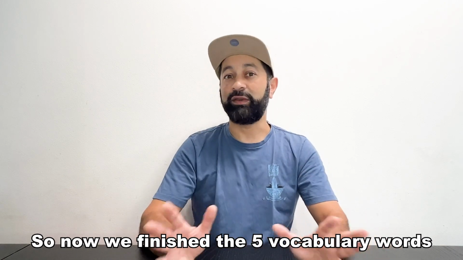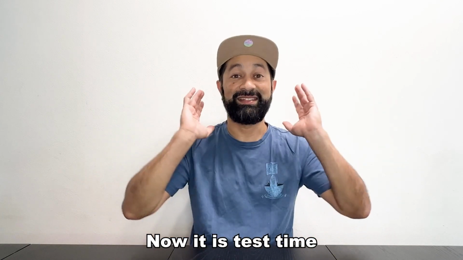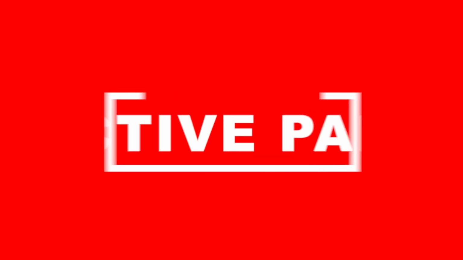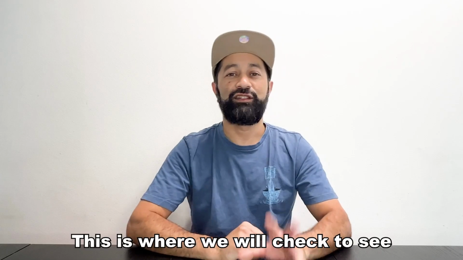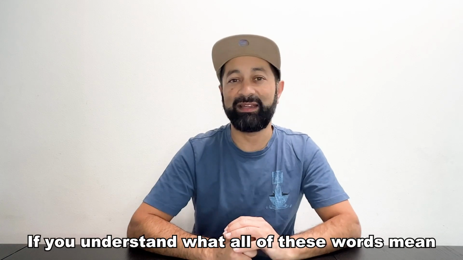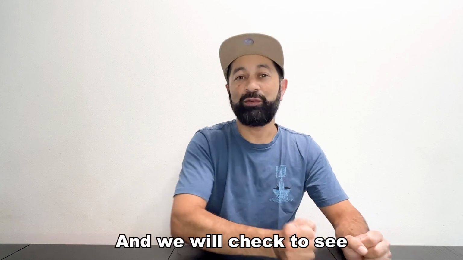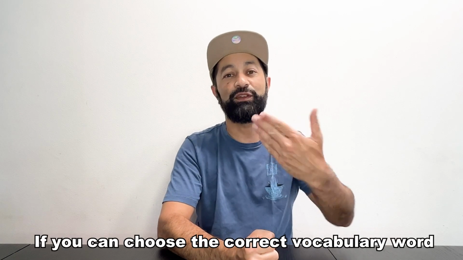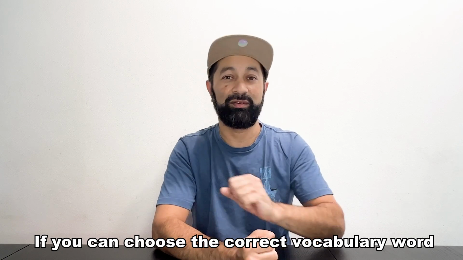So now we finished the 5 vocabulary words. Now it is test time. This is the active part of the lesson. This is where we will check to see if you understand what all of these words mean, and we will check to see if you can choose the correct vocabulary word.